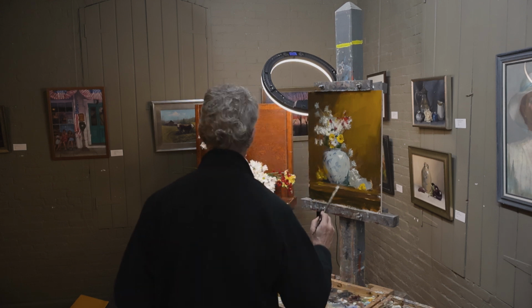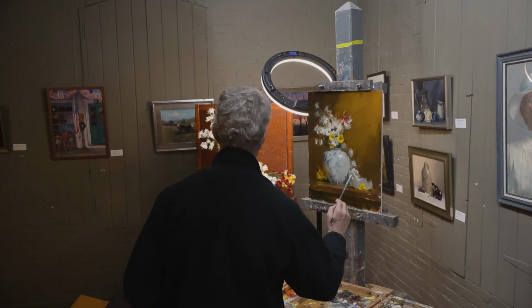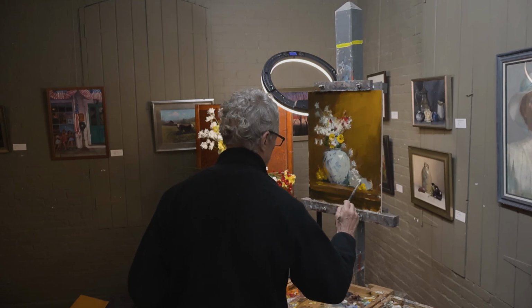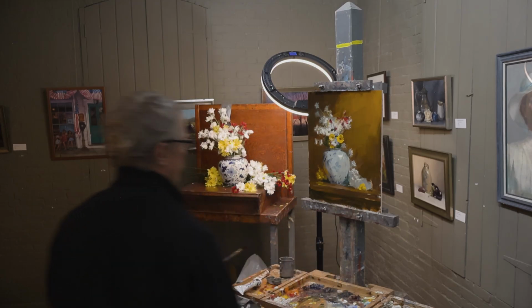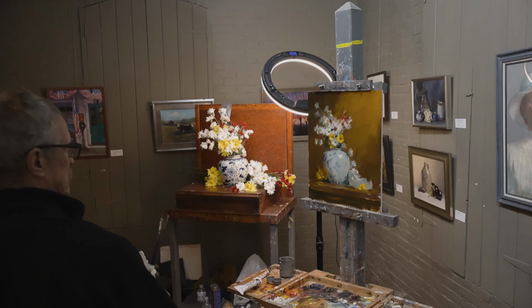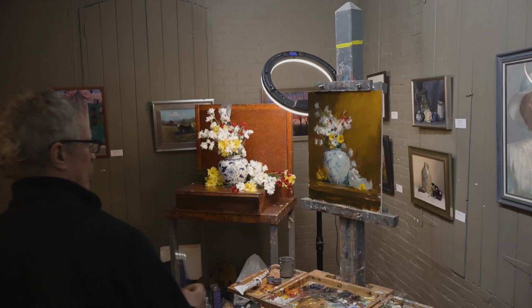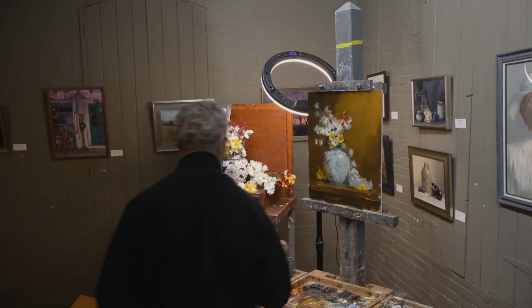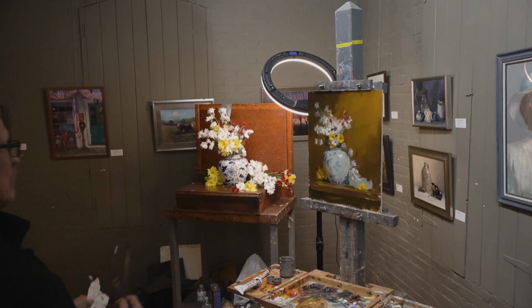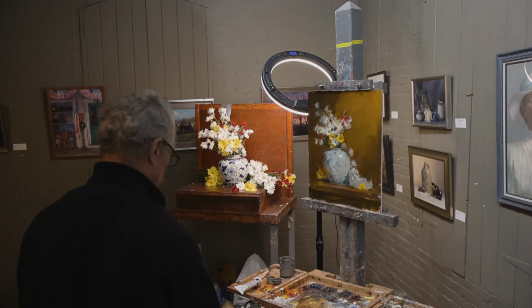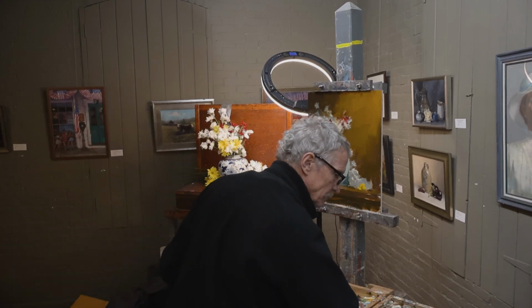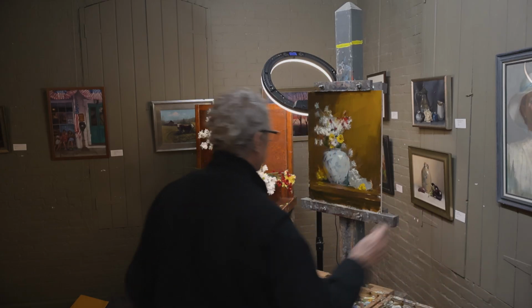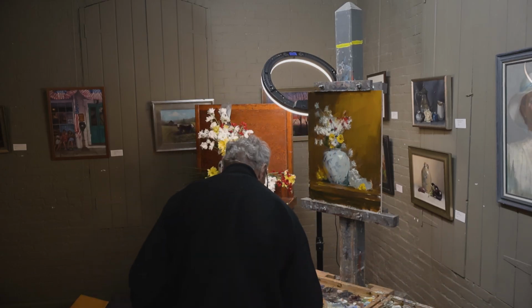Going back to my shadow color. How well intentioned I am, I end up using every brush.